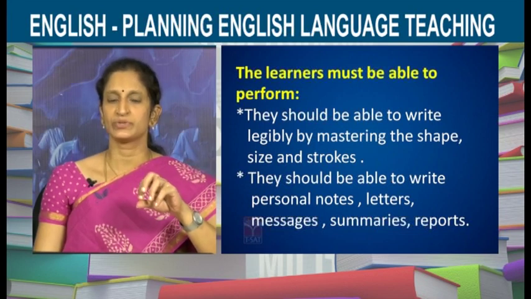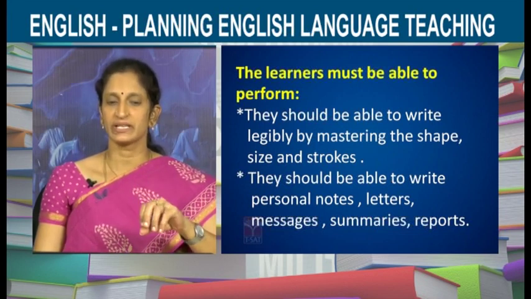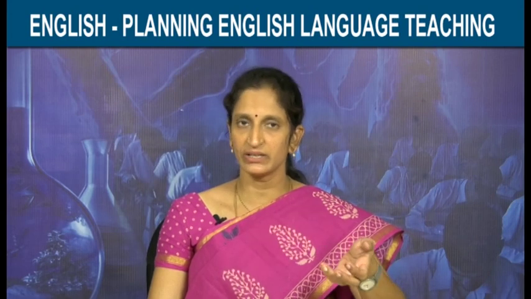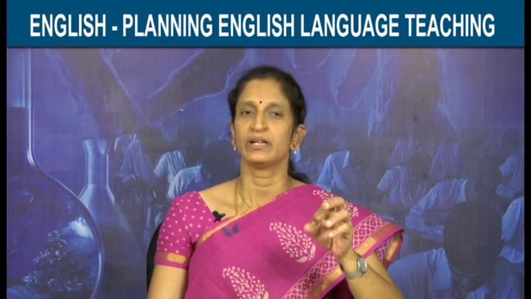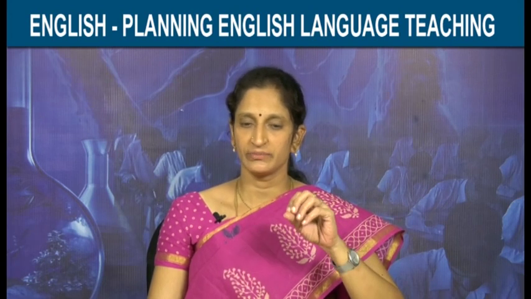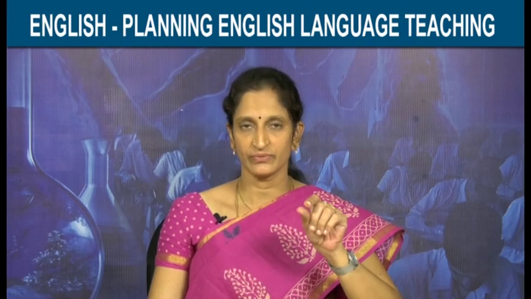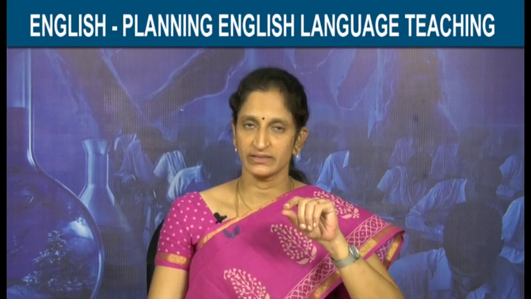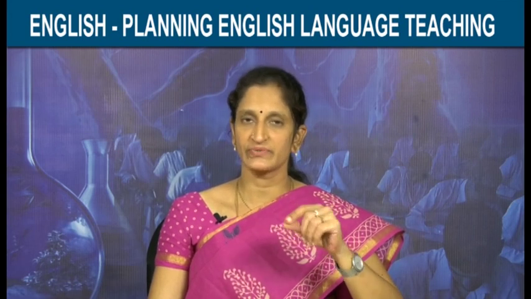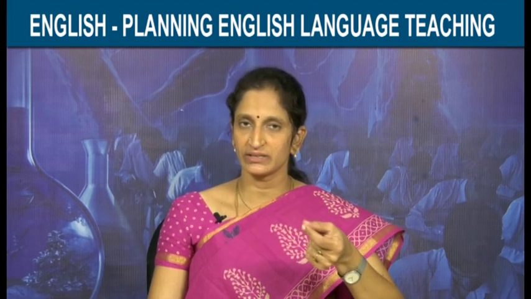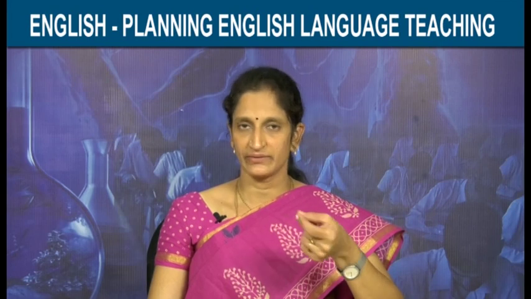They should be able to write legibly by mastering the shapes, size and strokes. Whatever they are writing, on the paper or on the blackboard, should be legibly visible to all the students, to everyone, and by mastering the space. From word to word they have to use proper space and size, and that should be visible. Minimum size we have to write, and strokes. These we have to follow to make the conventions of writing effective.